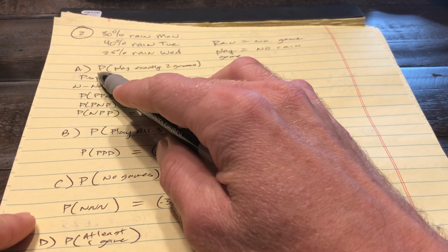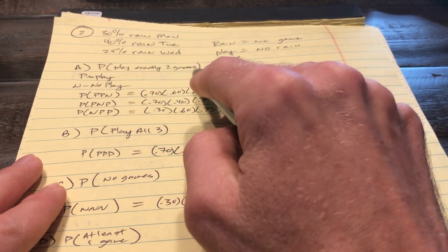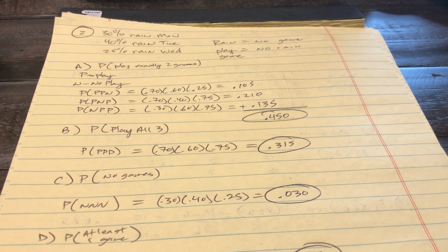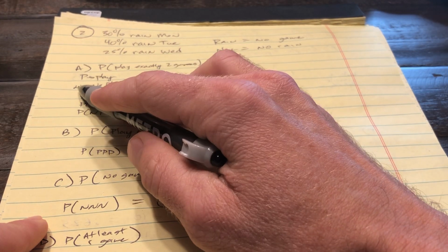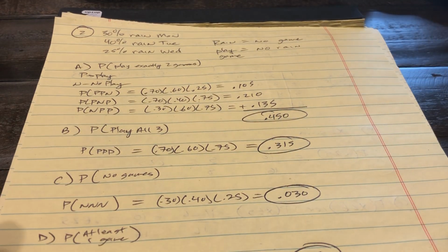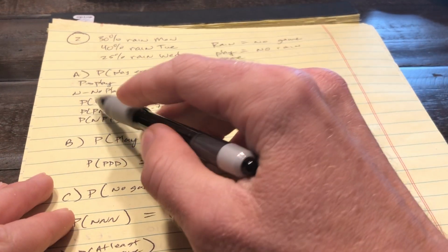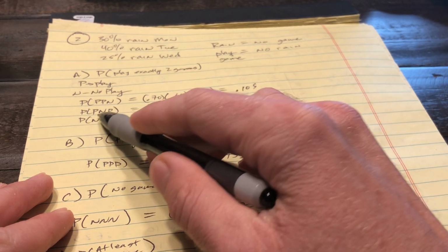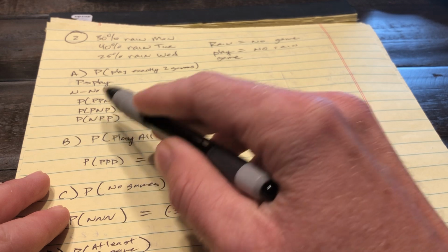So I want to know, what's the probability? Still write a probability statement. What's the probability that you play exactly 2 games? You don't have to write me an essay, but I do want a probability statement. So P for play, N for no play. So the probability you play exactly 2 games, the scenarios can happen like this. You can play, play, not play. You can play, not play, play. You can not play, play, play.